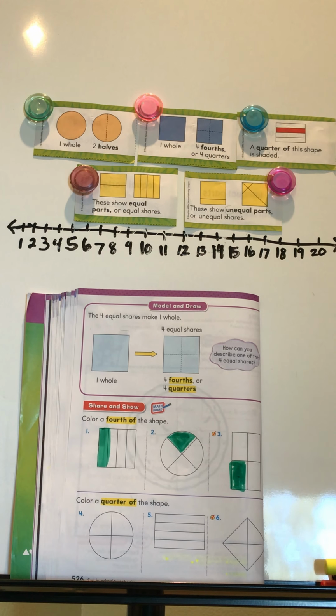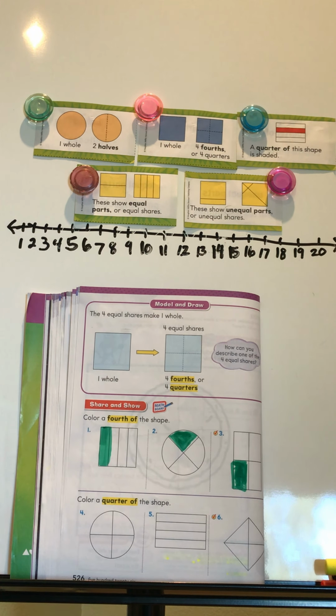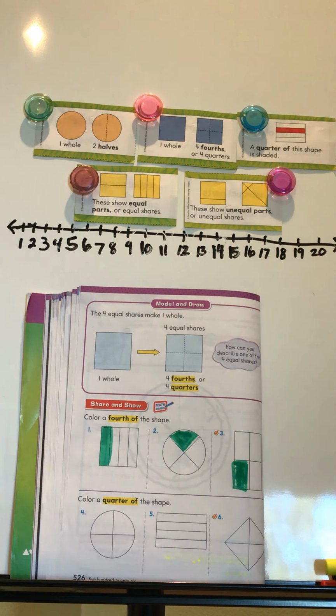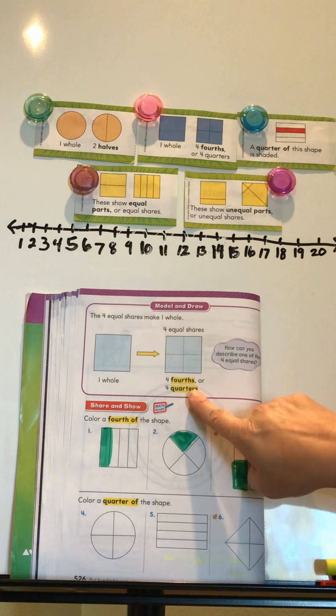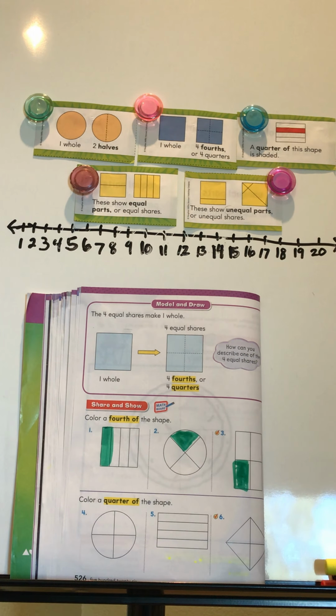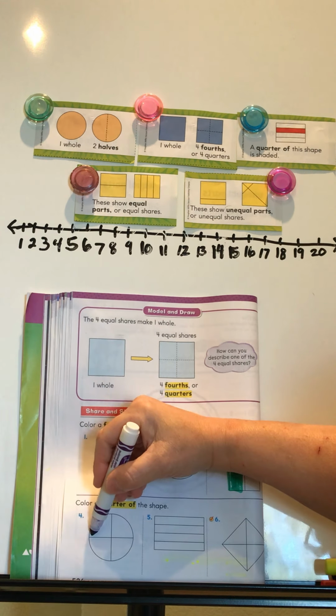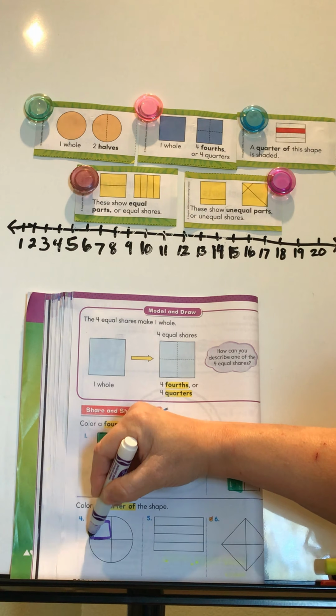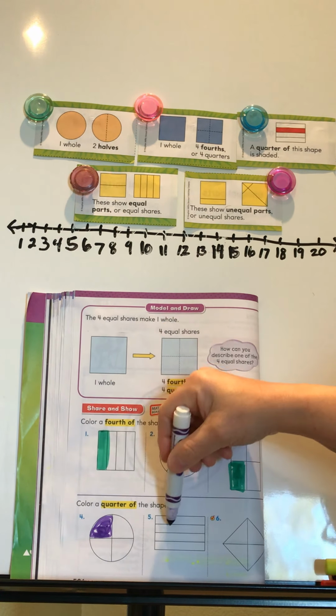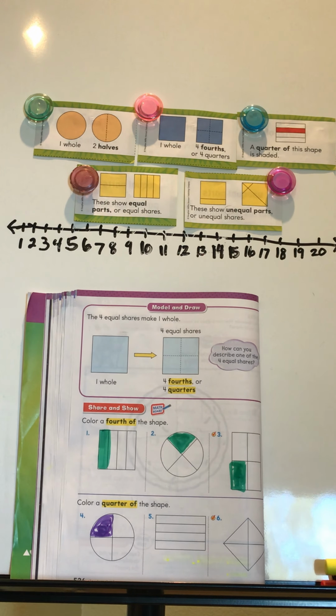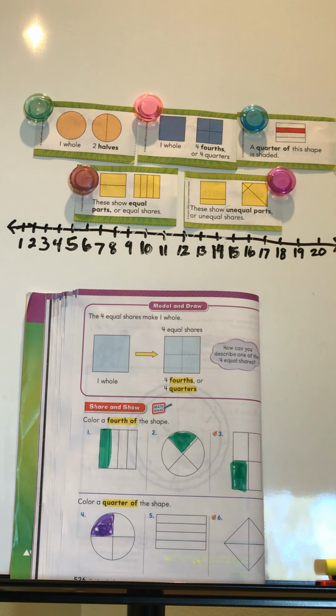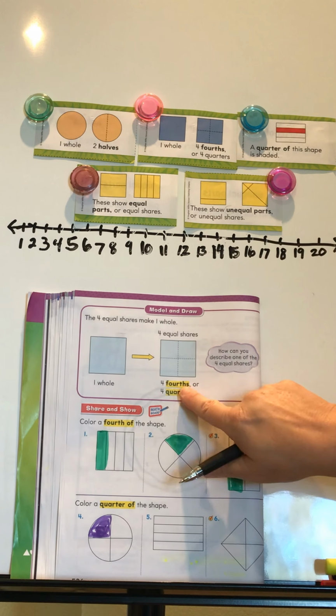Now at the bottom, we're going to color a quarter of the shape. Okay? Remember, a quarter means the same as a fourth. It means one of the 4 equal parts. So it doesn't matter which one you color. You just color 1 quarter, or one of the 4 equal parts. And then do 1 quarter here and 1 quarter there. Okay? So one of the 4 equal parts can be called a fourth or a quarter.